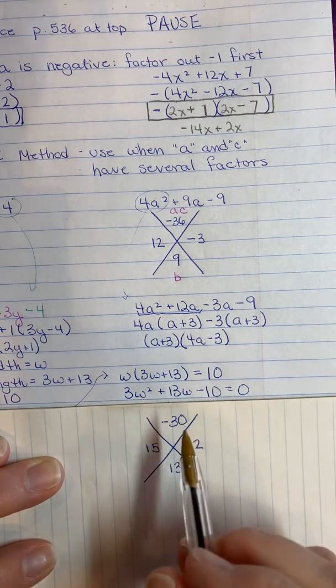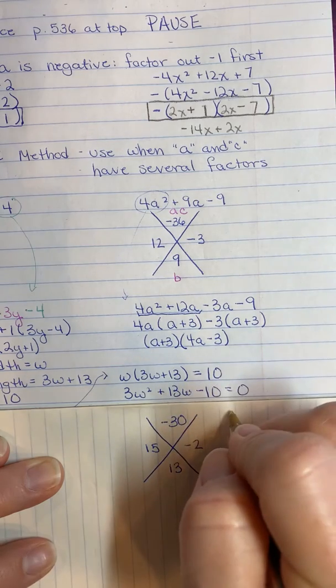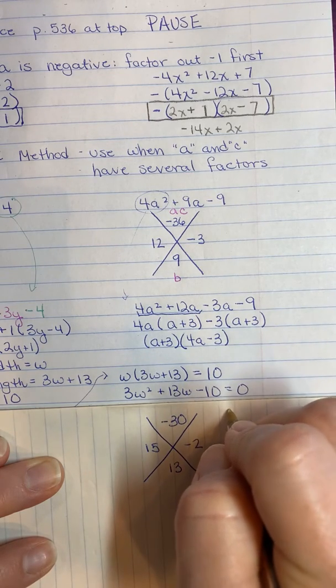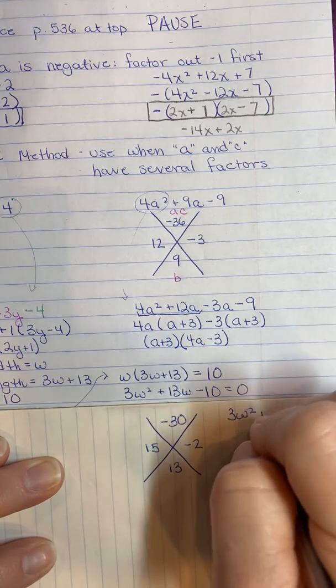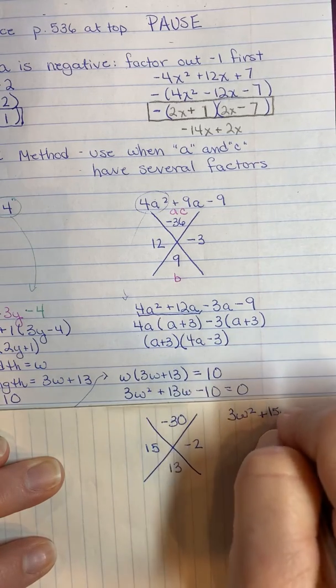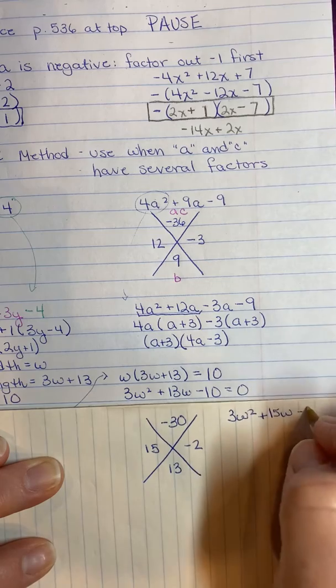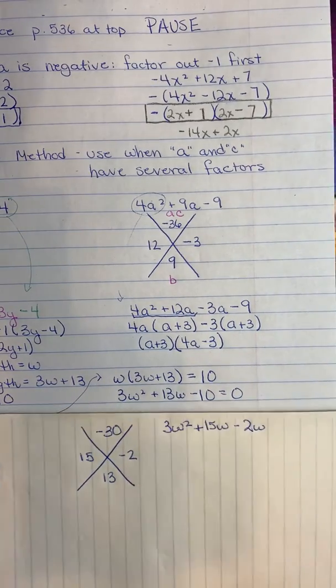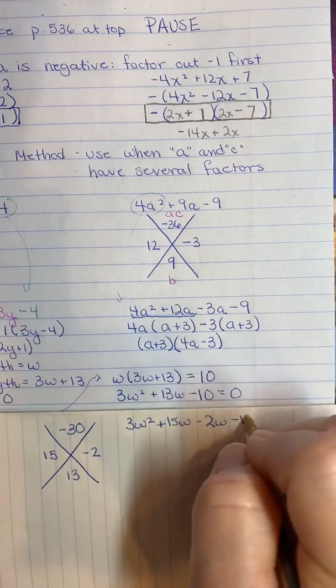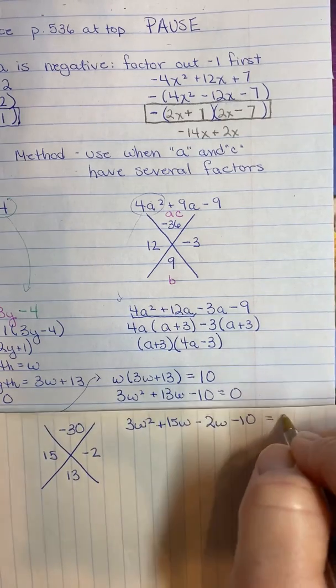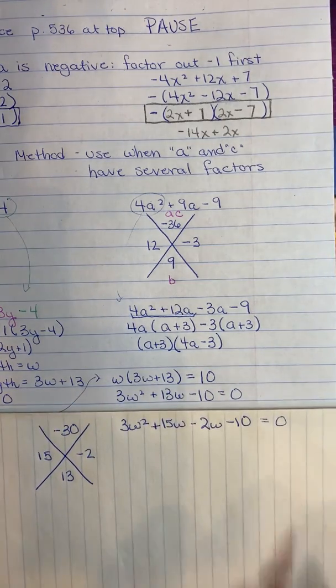So if we rewrite our quadratic with four terms, we have 3w squared plus 15w minus 2w, write the c, minus 10, and we're going to end up solving this.